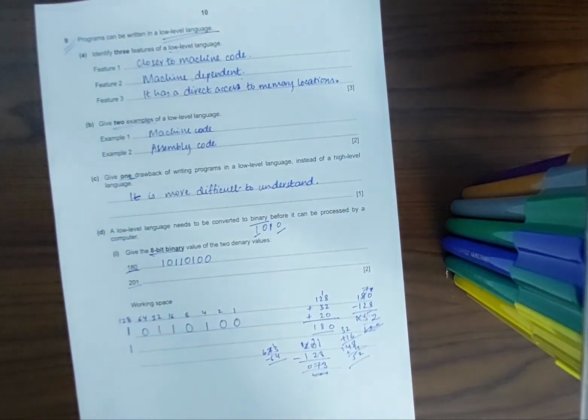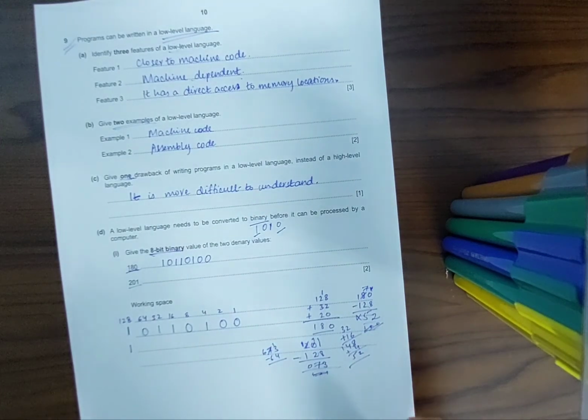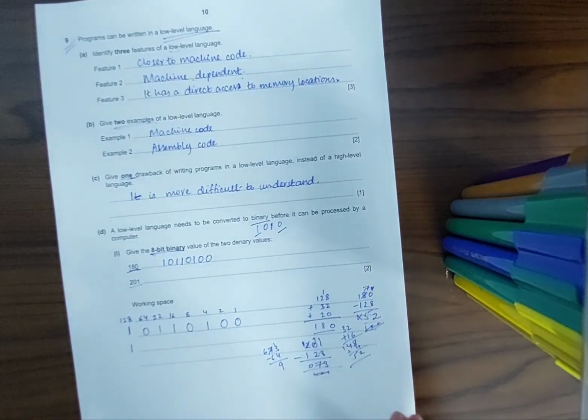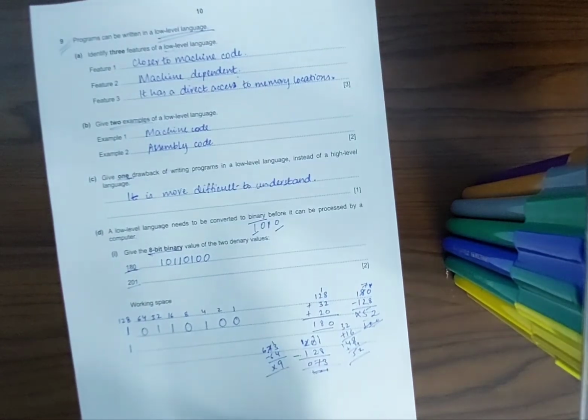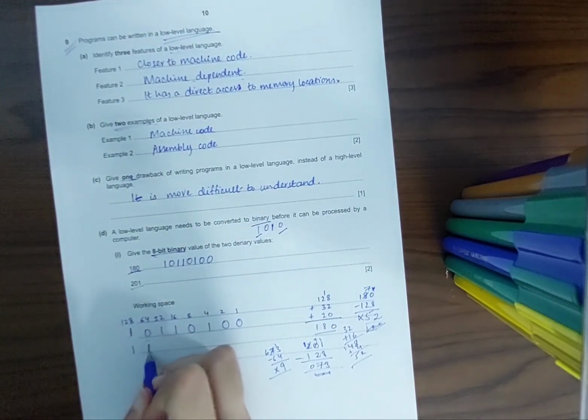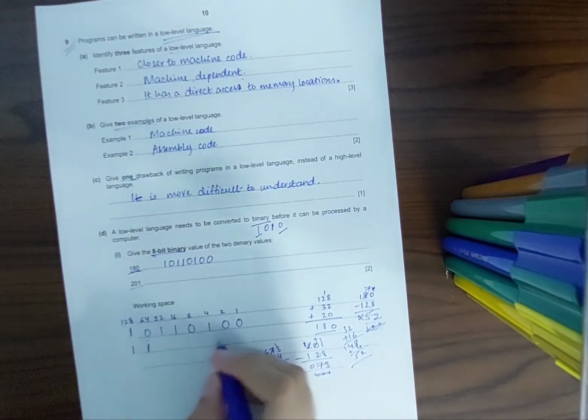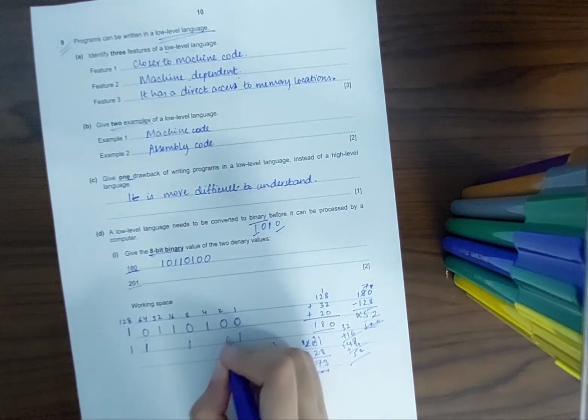13 minus 4 is 9. I need the number 9. It's pretty simple. I can write 8 and then 1. So this is 128 plus 64 plus 9. 9 is where? Yes, 1 and 1.